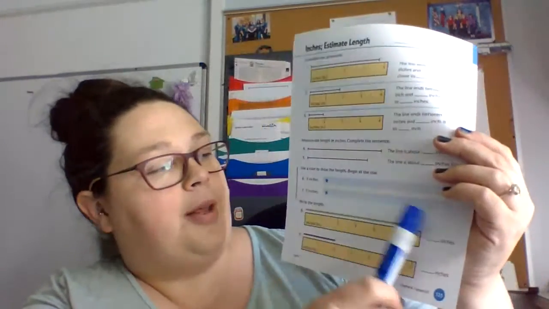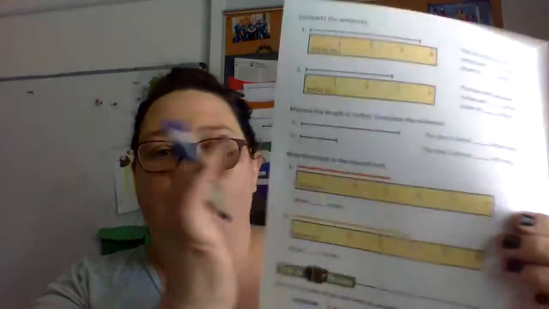And then here, I'm going to put a ruler in your packet. Use a ruler to draw a 3-inch line. Measure those. Same thing here. You're going to measure these line segments and tell me about how many inches they are. And I think that is it.